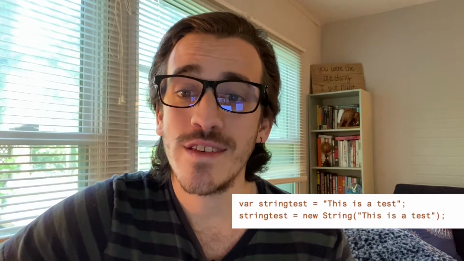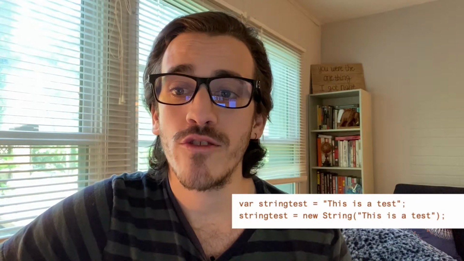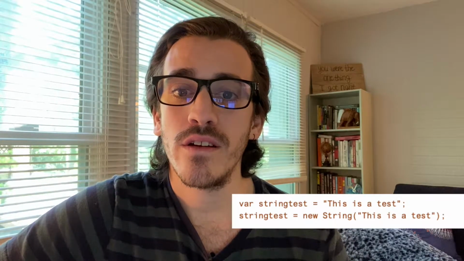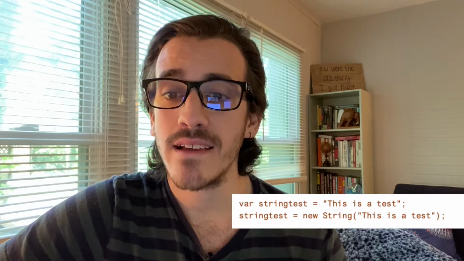The second statement uses that new keyword, which is used to create objects, and it tells the browser to create a new string object containing the text and assigns it to the variable string test. The book gives you an example of assigning values to strings and combining them. So work through that example. It's really helpful.